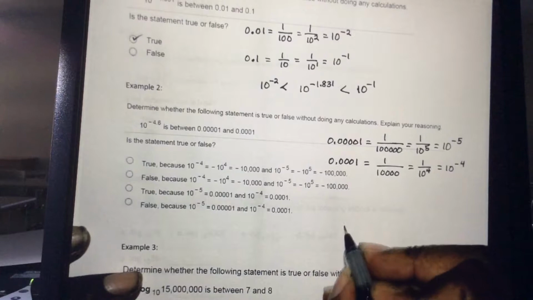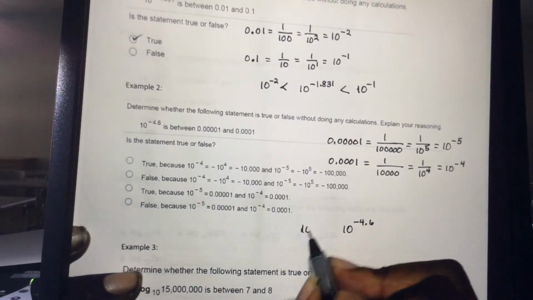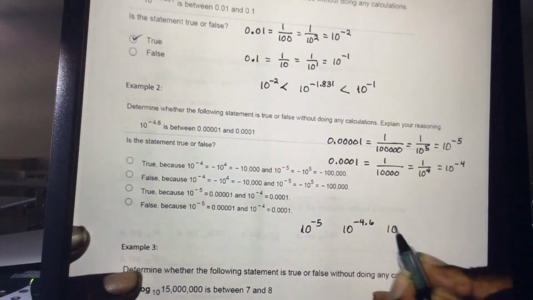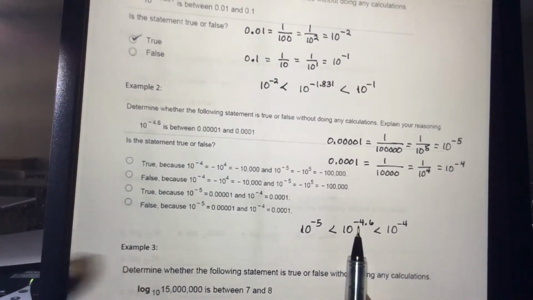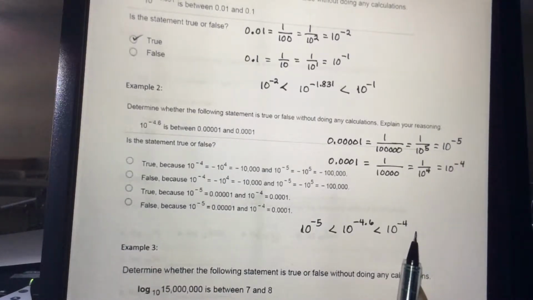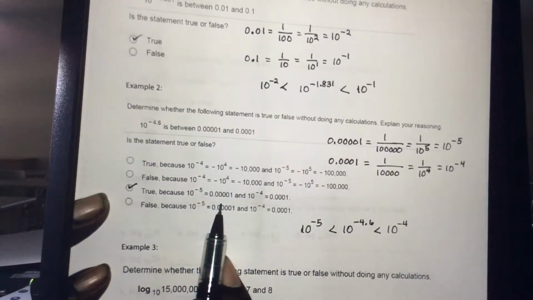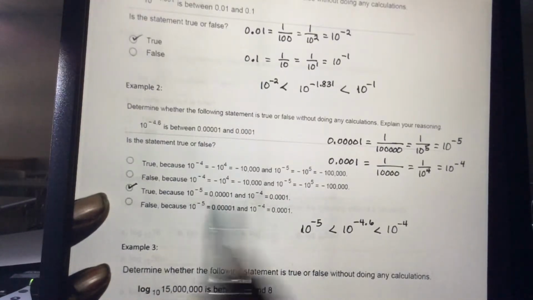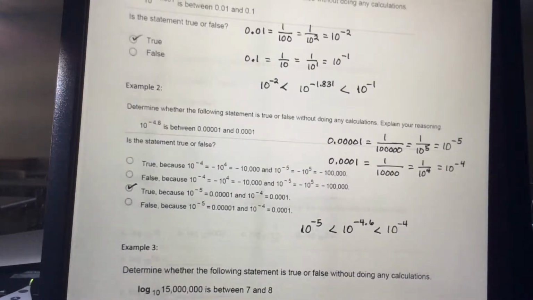So if we look at 10 to the negative 4.6, and then look at 10 to the negative 5, and then 10 to the negative 4, you can see that if we look at your exponents, negative 4.6 is between negative 5 and negative 4. Okay? So this will be true, because 0.00001 will be 10 to the negative 5th, and then 10 to the negative 4th will be 0.0001.